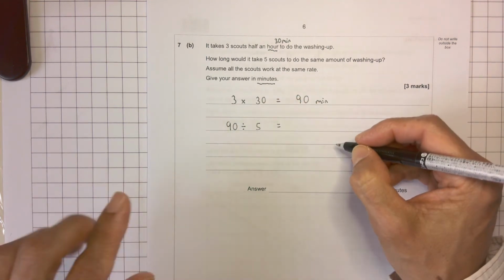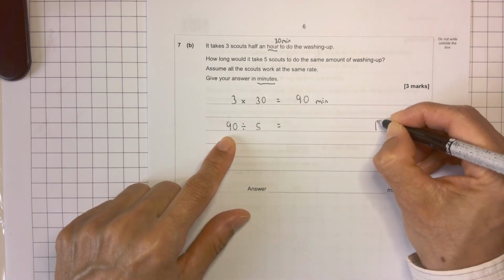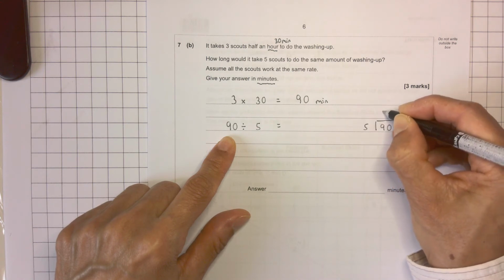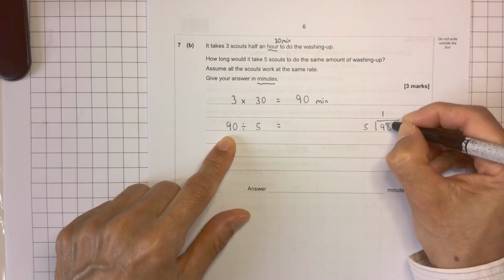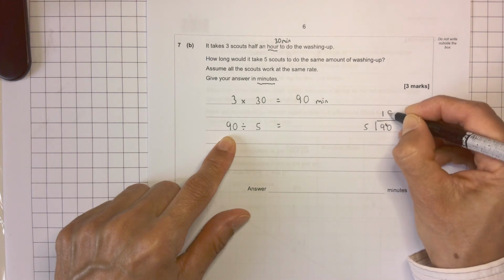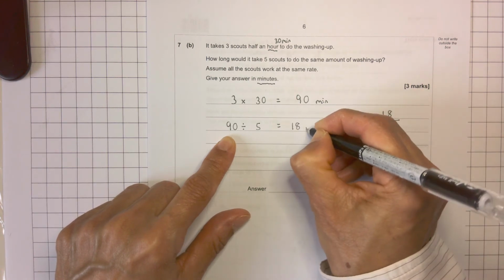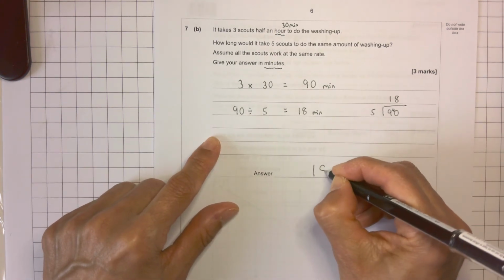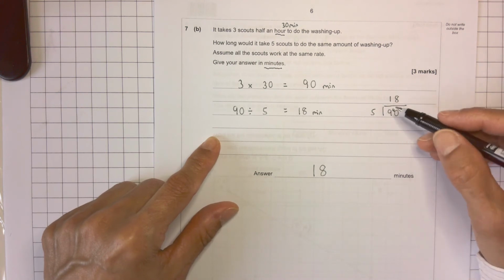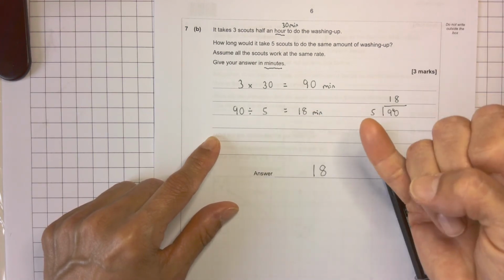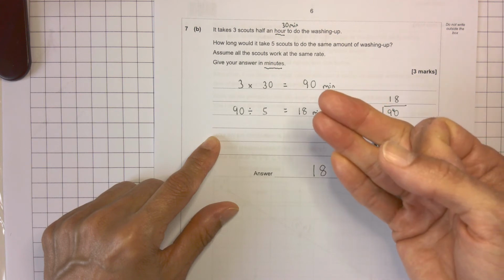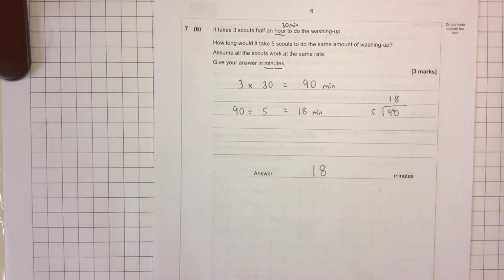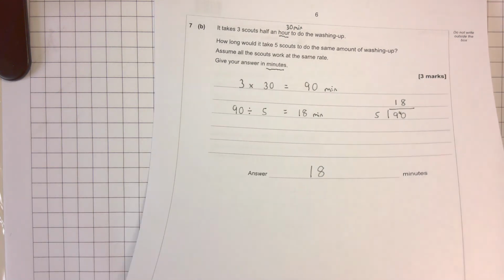Okay. Now it depends how you like to do your divisions. You could do a long division. We could put here 90, and here we could do our 5. How many 5s fit into 9? Well, 1. What's the remainder? 4. So how many 5s fit into 40? 8. So the answer is 18 minutes. And I'll write the answer down here, 18. If you don't like doing a long division, that's fine. Just count upwards until you get to 90. So you could go on 5, 10, 15, 20, and you keep doing that till you get to 90, and you'd have found that there's 18 of them. Excellent. We have just one more to do.